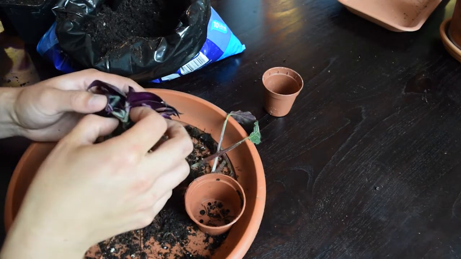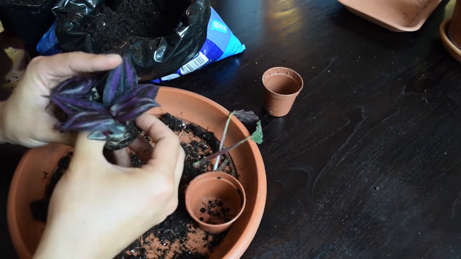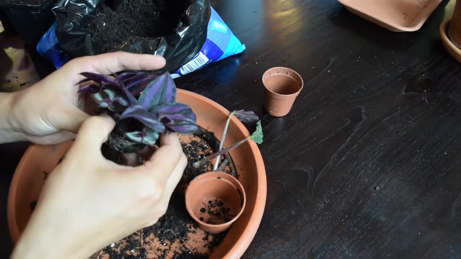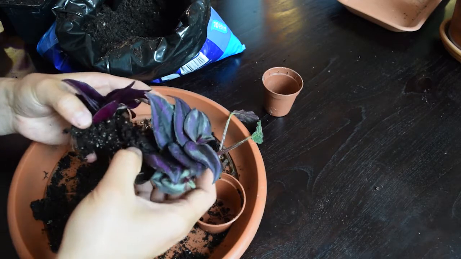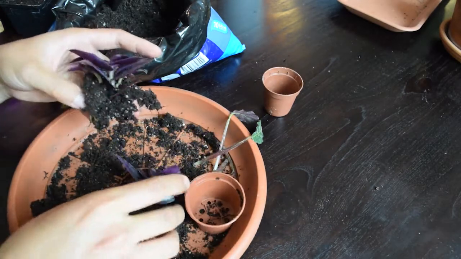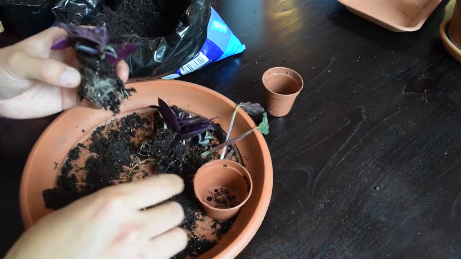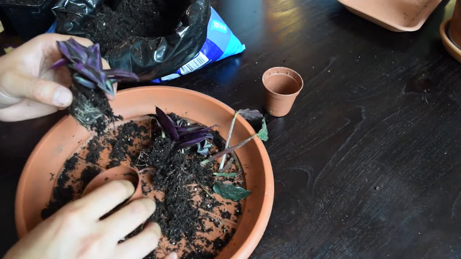So I think what I'm going to do is break off this portion and hopefully get some root with it and see. Oh, no, it looks like it's just going to split in half. There we go. That looks pretty good. And then same procedure as before, a bit of soil on the bottom and then fill in around the edges. Okay, so that is all of our plants propagated today.